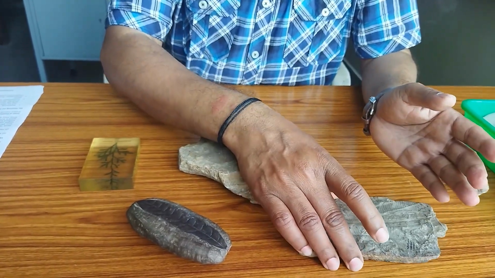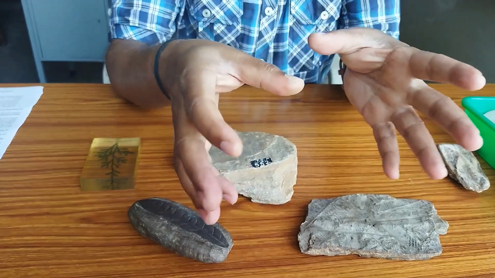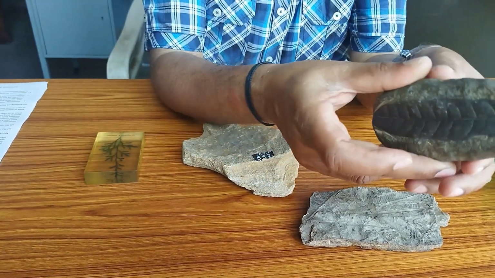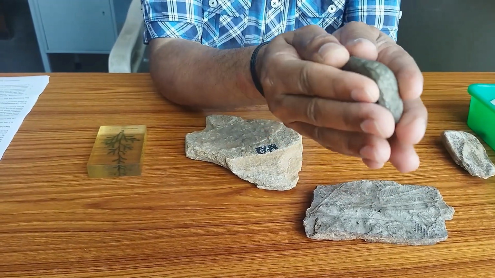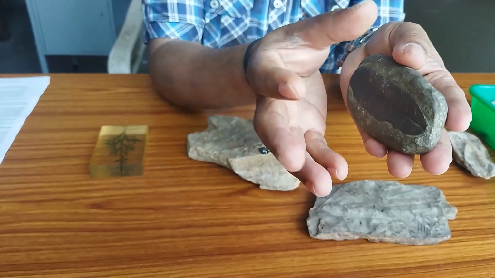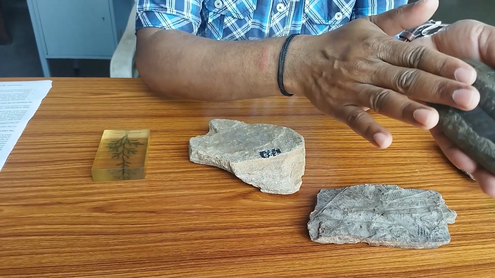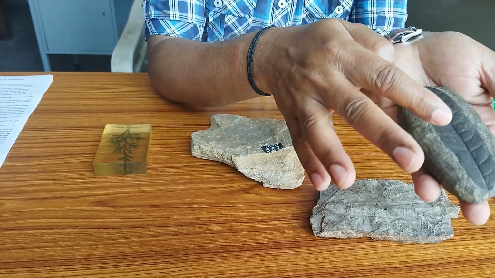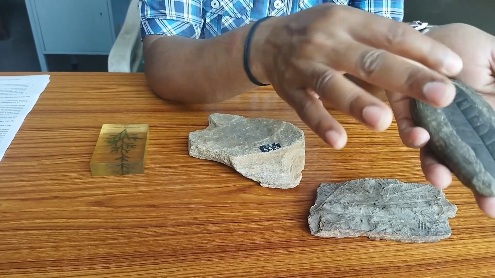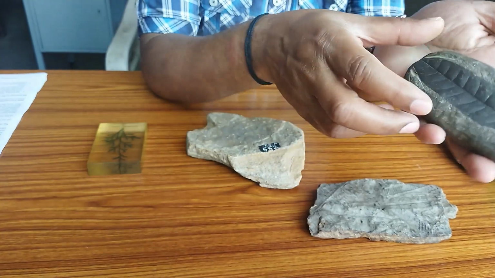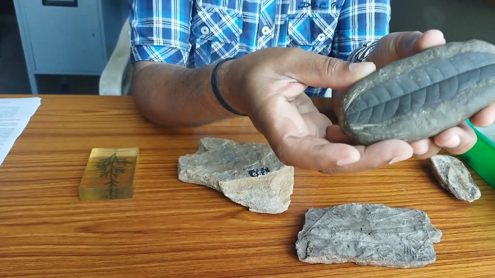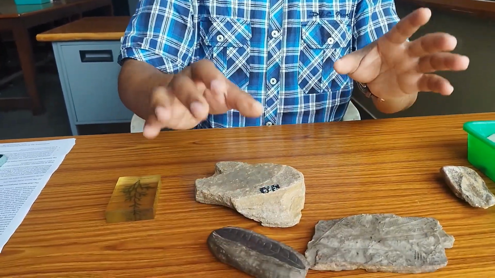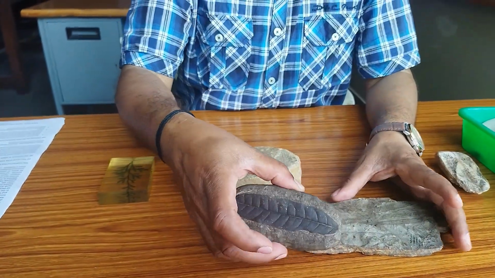There are different types under impression. You have cast and mold, impressions, and you have nodule. Actually, this is a nodule. There is a spherical or oval type of rock in which the leaf is preserved inside. When you break it open, you will see the lower surface imprinted on one side and the upper surface imprinted on the other. So it is a fossil of the type called nodule, where you can see the impression. The impressions are the most common type of fossils.